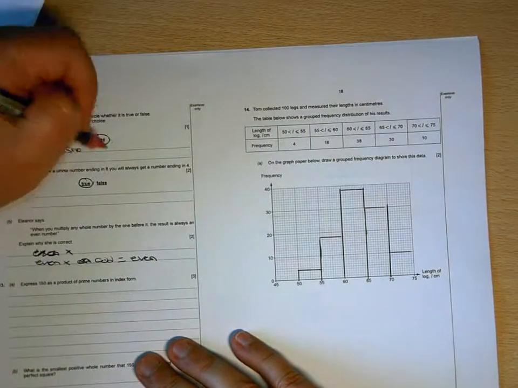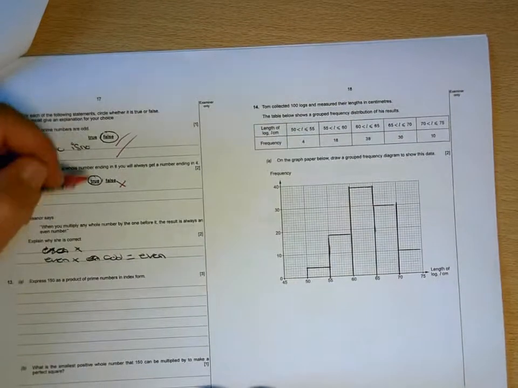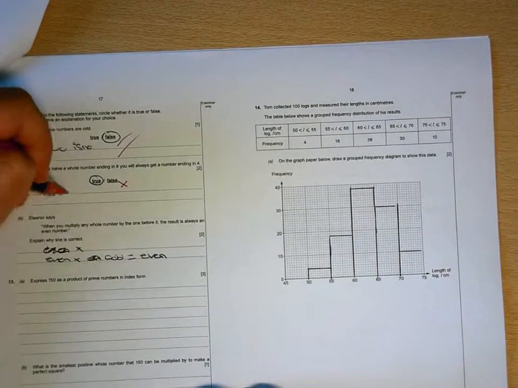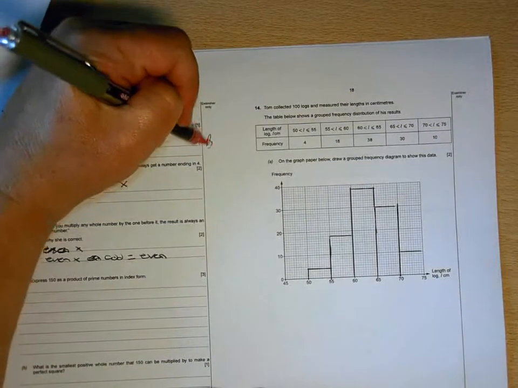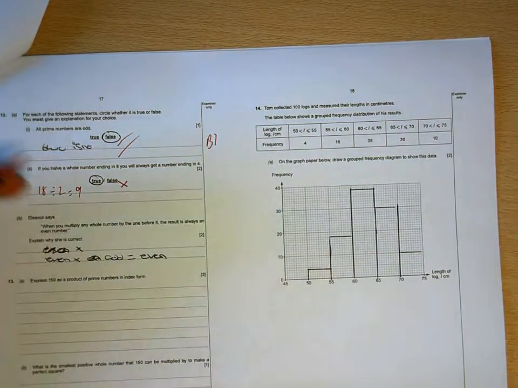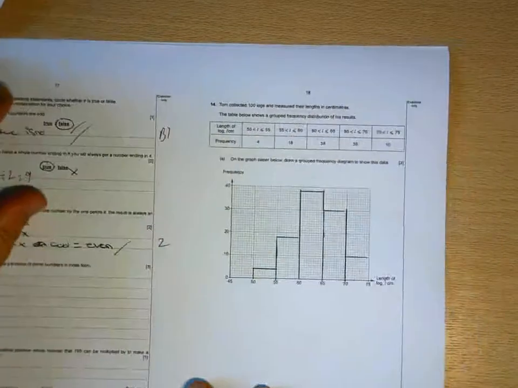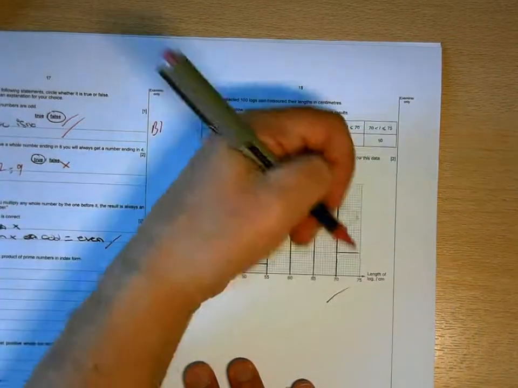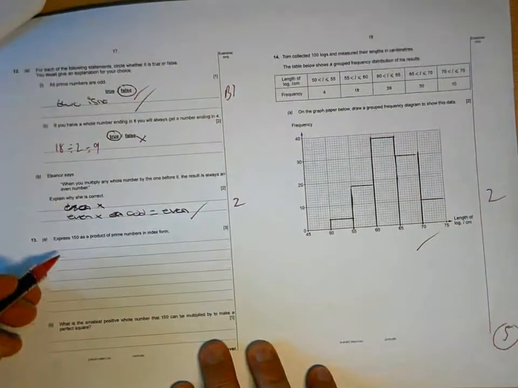It is false because 2 isn't. Good. This is wrong. It's not true because 18 divided by 2 is 9. 9 doesn't end in a 4. Even times odd is even. That's correct. That's good. 5 for the 4th page.